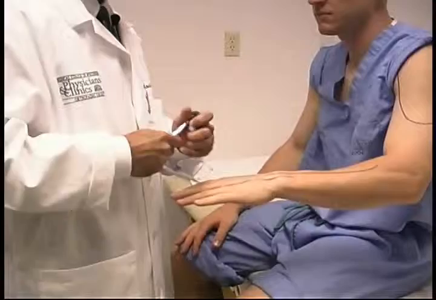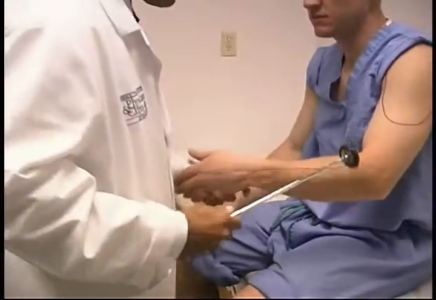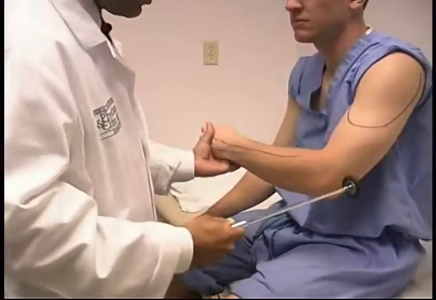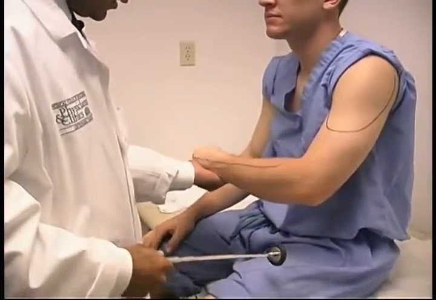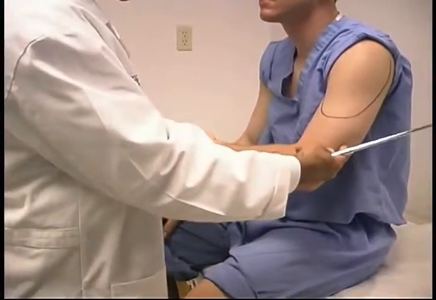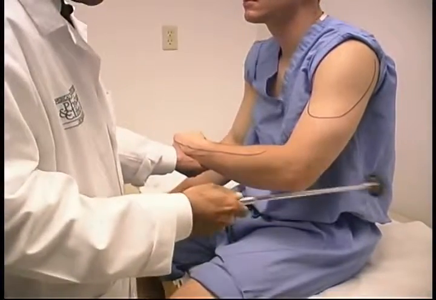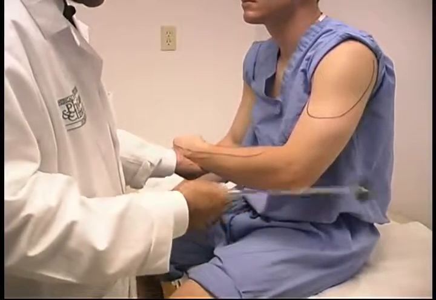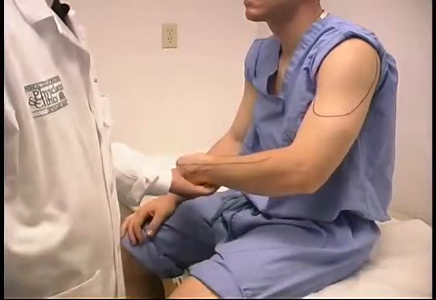They can have weakness in the C7 innervated reflex, which will be the triceps reflex. So you have them rest their forearm on your hand, make sure the triceps is nice and relaxed, and you tap on the triceps tendon. That makes the forearm extend reflexly.